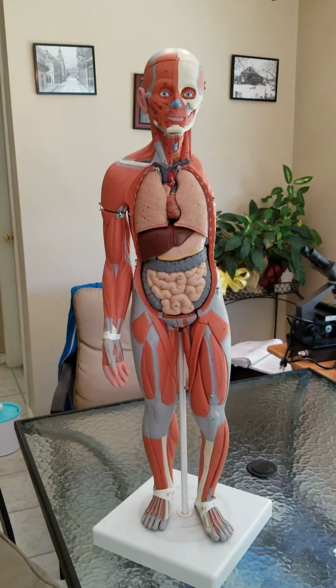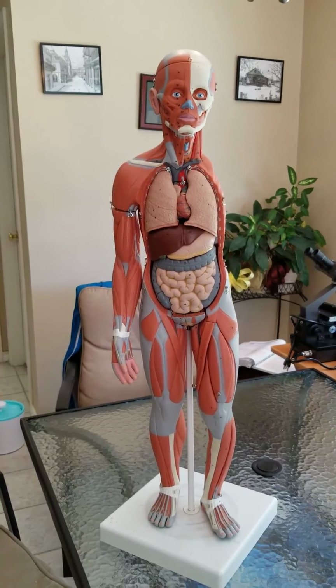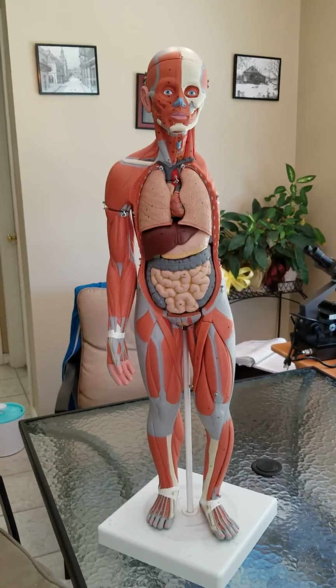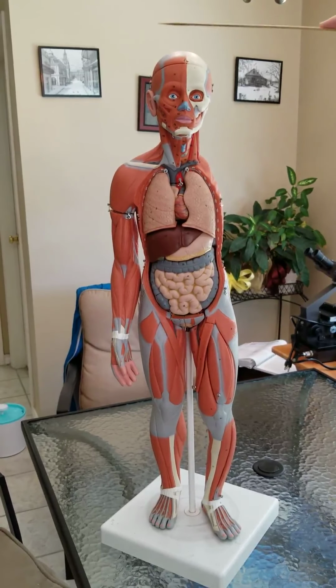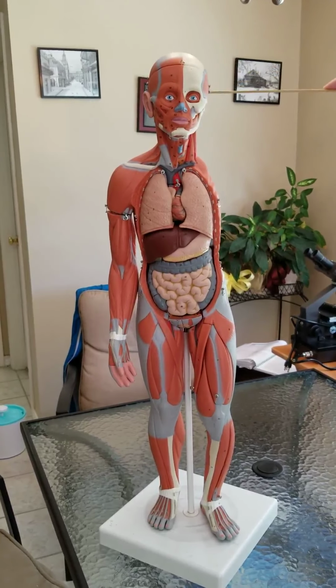That is going to be if you were to cut this way, and you end up with a right and a left side. Another type of section that you can do is the frontal. This is also known as the coronal, and that is where you would be cutting this way. So you end up with the front versus the back.